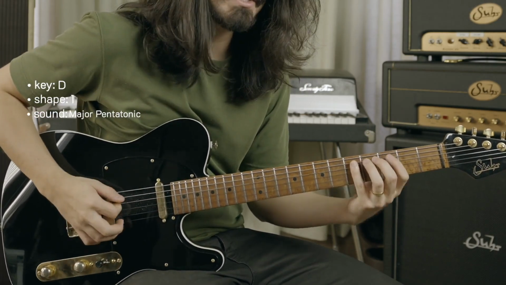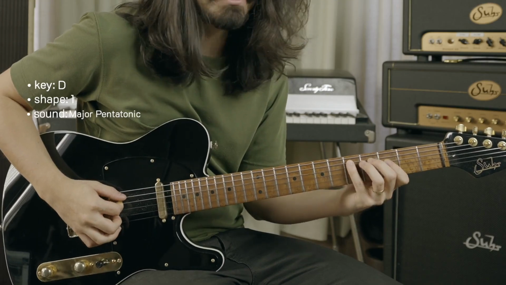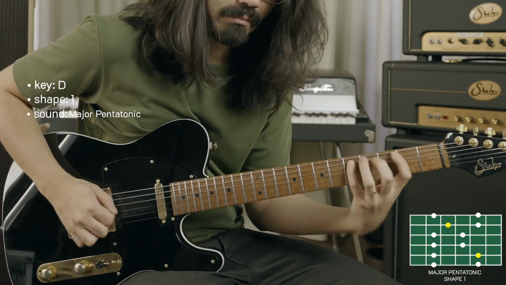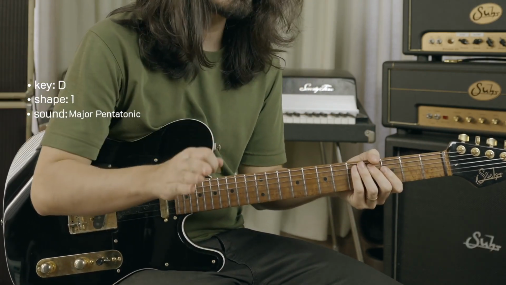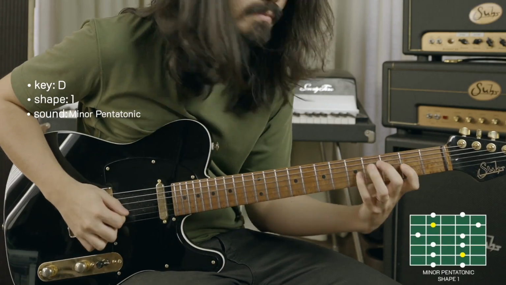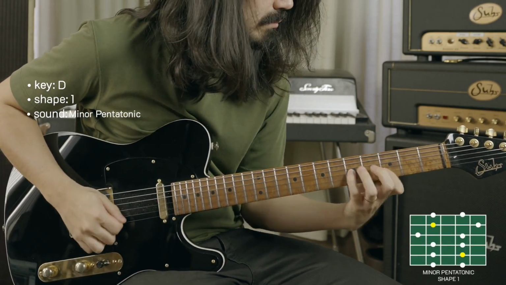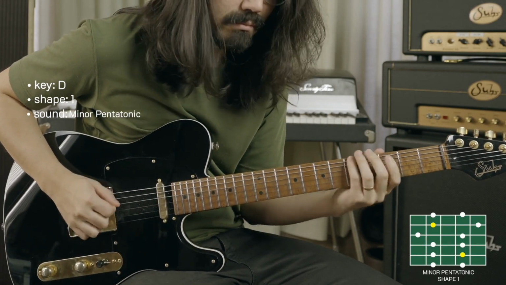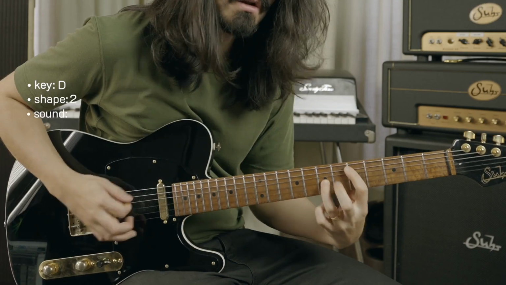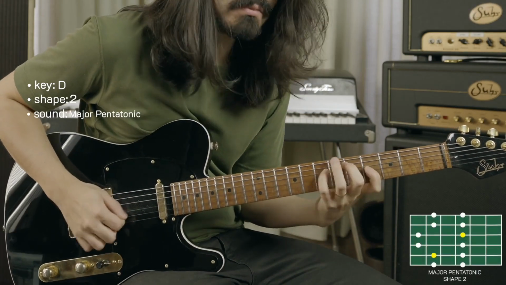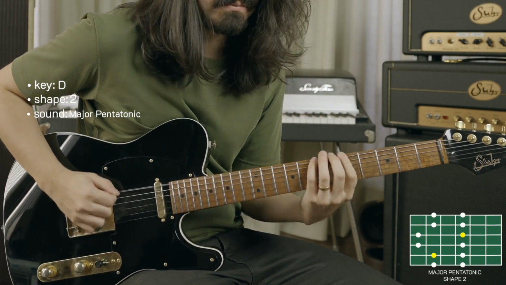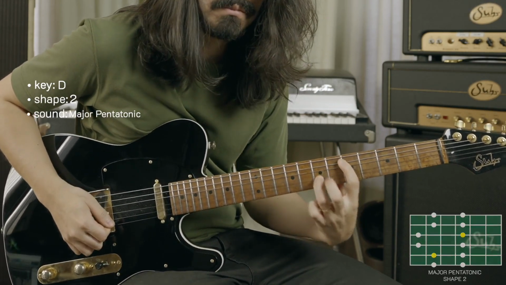So this is major pentatonic in the key of D, position 1. And now we also have a minor pentatonic in shape 1, which is this. Now moving on. Major. Minor.